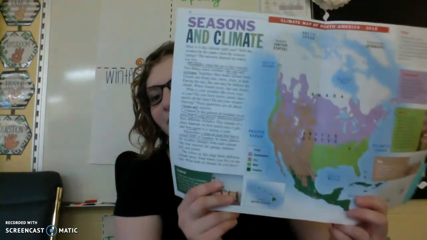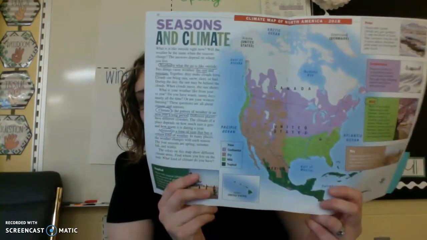Yesterday, we used our magazines to talk about climate. And so just to review, we talked about the climates and seasons here around North America. We talked about how we live in a mild climate. There's a polar climate, a continental climate, a dry climate, and a tropical climate. And we can see this all over North America. So that's what we talked about yesterday.